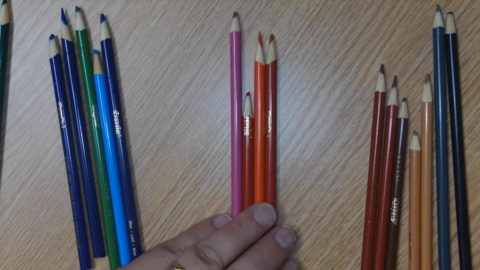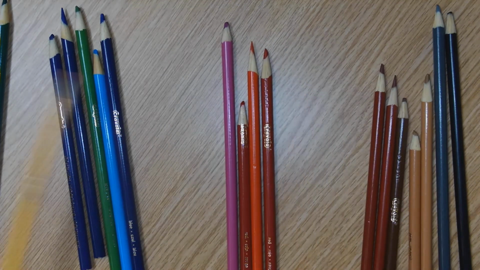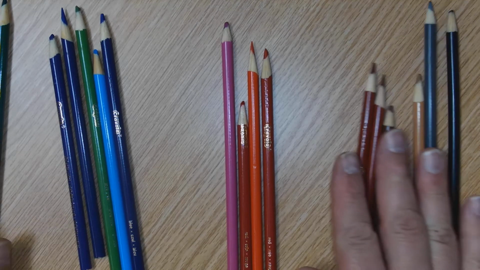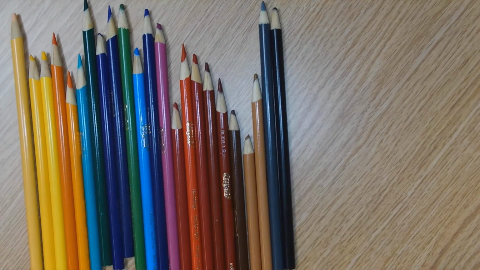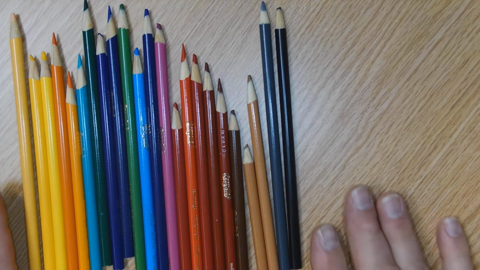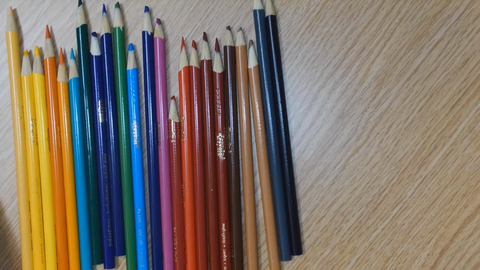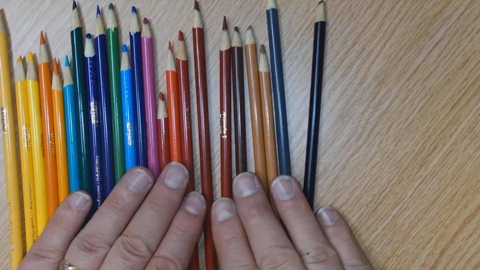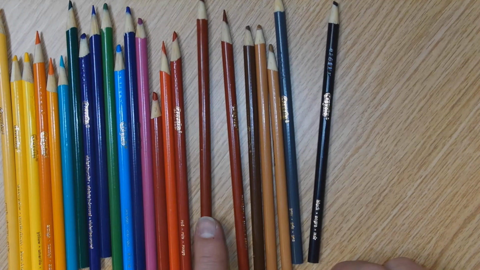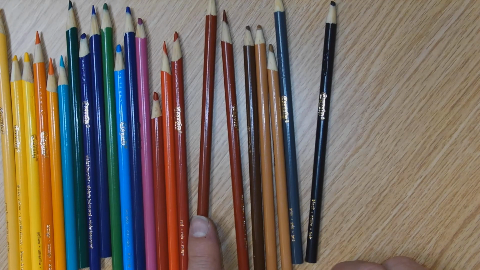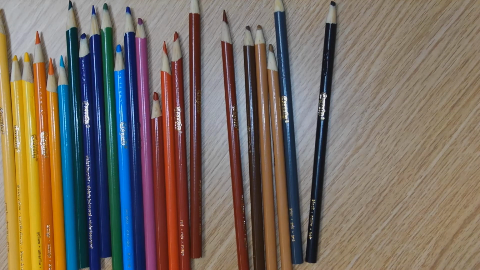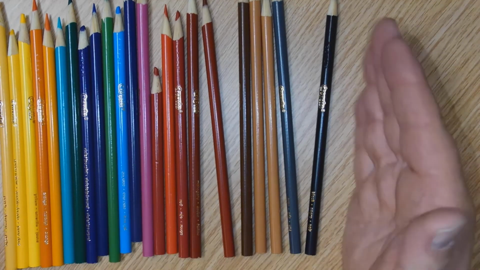And now we can get into a debate. This color here, put it over here with our yellow. So now we've got them all grouped together by their colors. And we can get into a big debate with this one here. This pencil here, is it going to fall into reds or is it going to fall into browns? So we get into a big debate about how we're going to group them by colors.